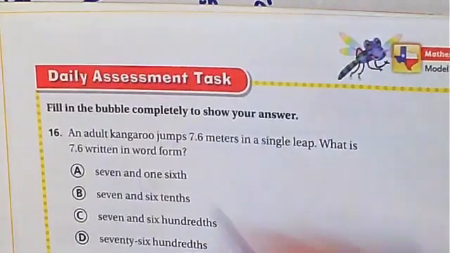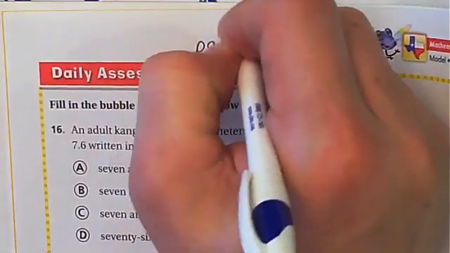A couple more, because once again, this is our review. I'm on page 40 now. Let me zoom out. I'm on page 40 at the very top.